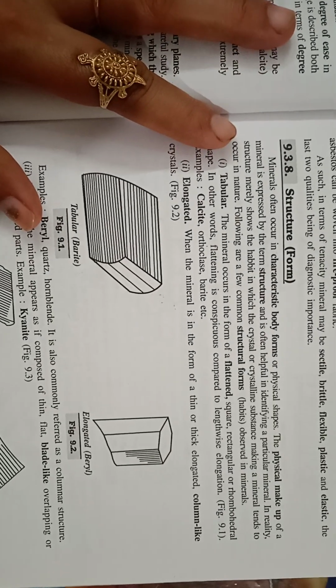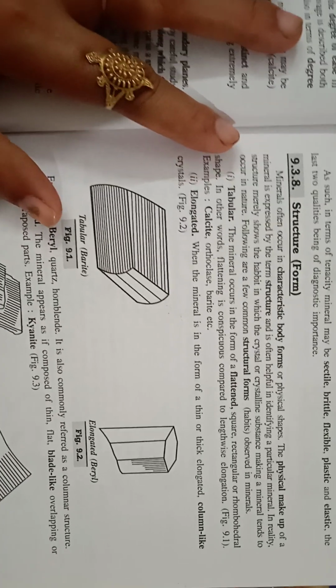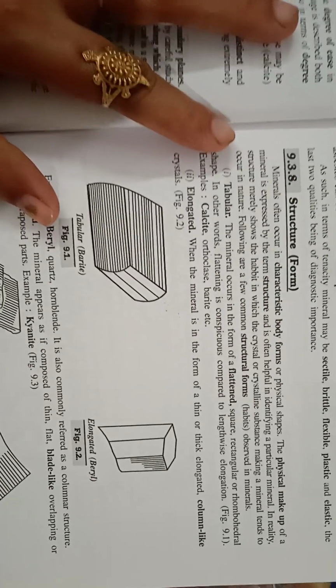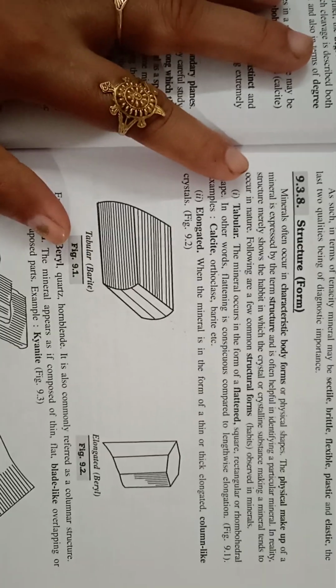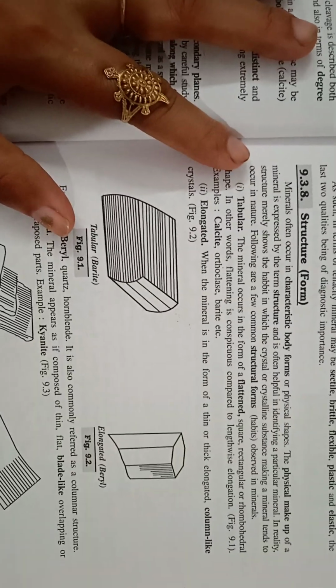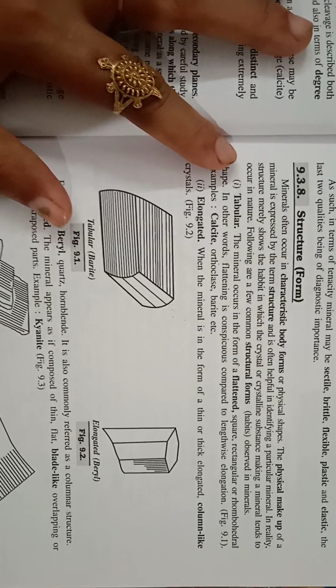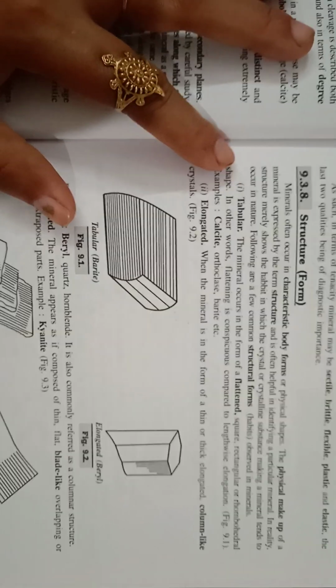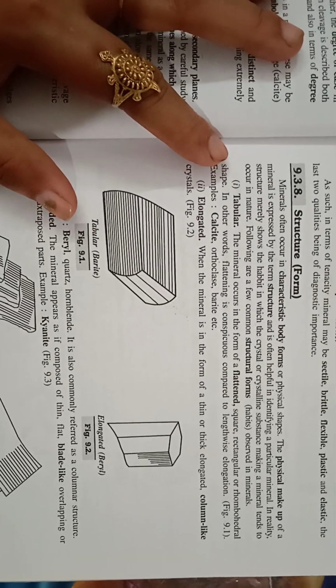The physical make-up of a mineral is expressed by the term structure and is often helpful in identifying a particular mineral. In reality, structure merely shows the habit in which the crystals or crystalline substances making a mineral tend to occur in nature. So following are a few common structure forms or habits observed in minerals.